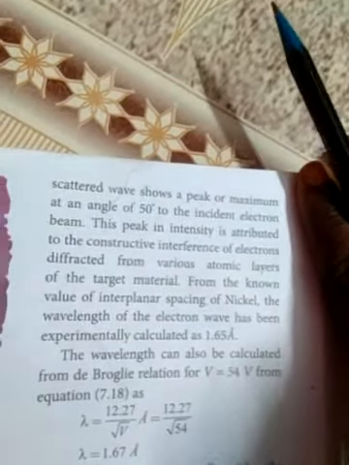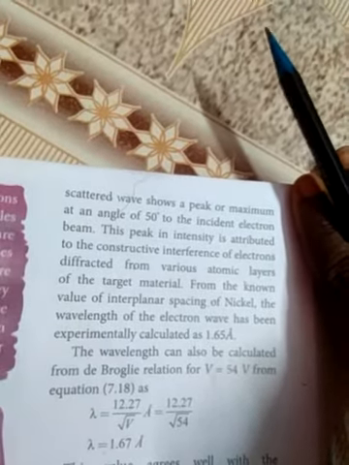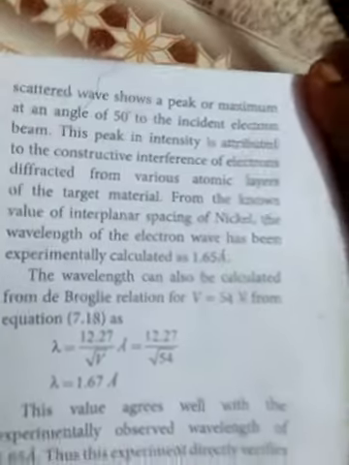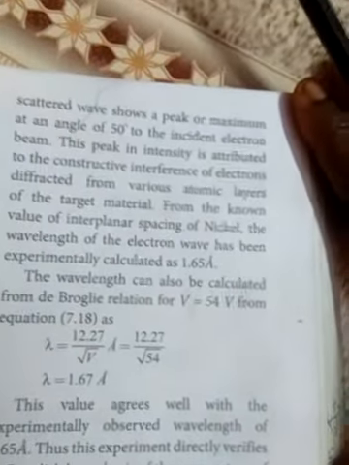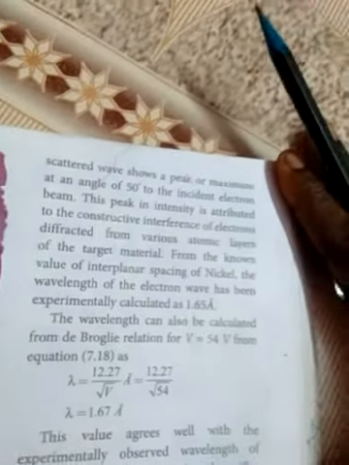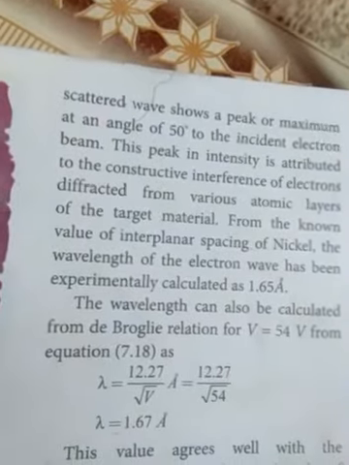The wavelength can also be calculated from the de Broglie relation. So how do we calculate the wavelength? It is the de Broglie wavelength. V equals 54 V from the equation. So lambda equals 12.27 divided by root V.